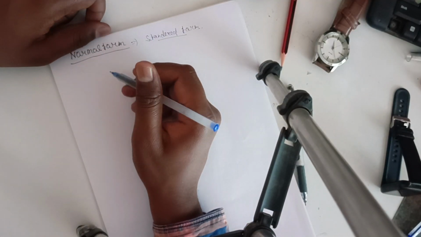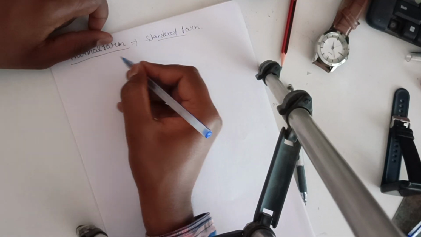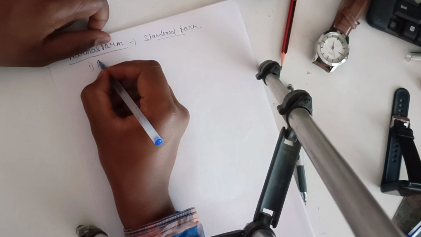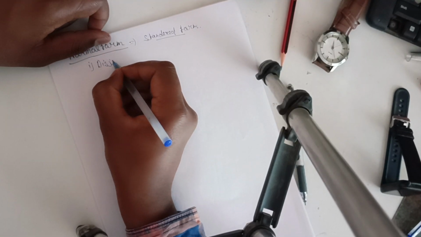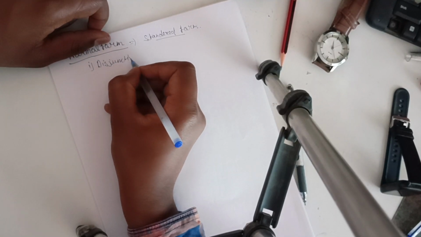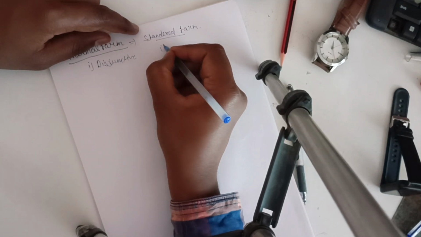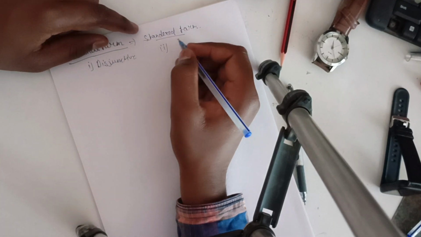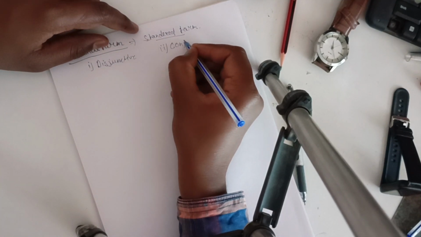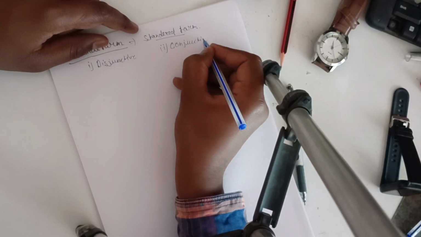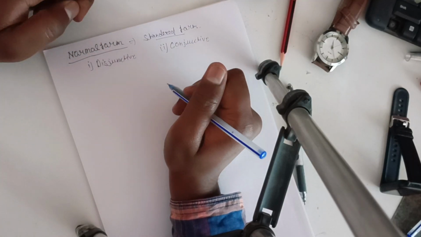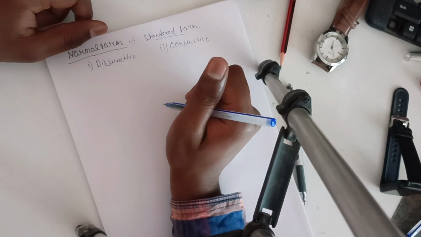First is disjunctive, and second is conjunctive.